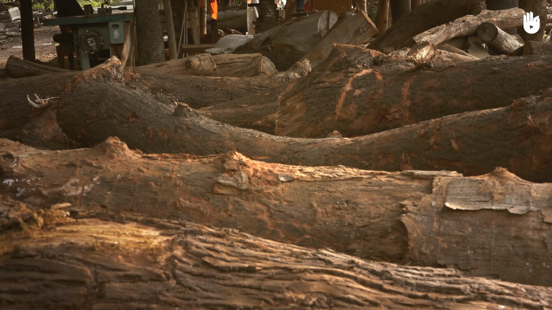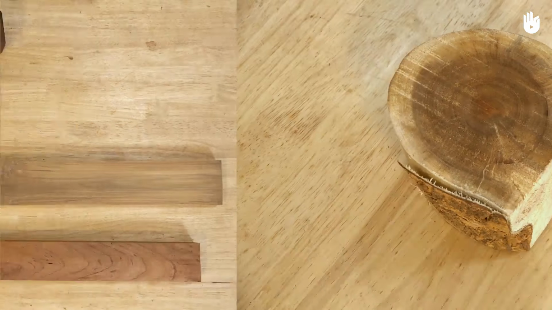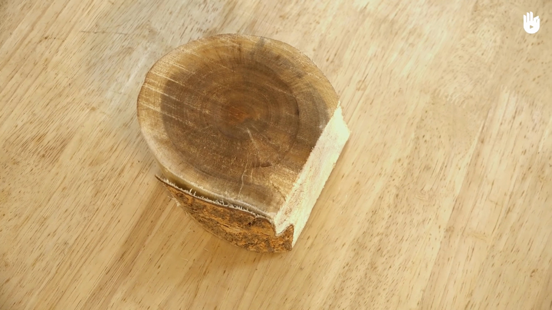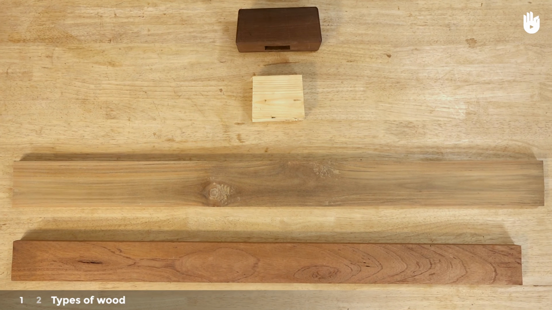This lesson has been divided into two parts: the types of wood and the physical aspects. Types of wood. There are several different varieties of wood.